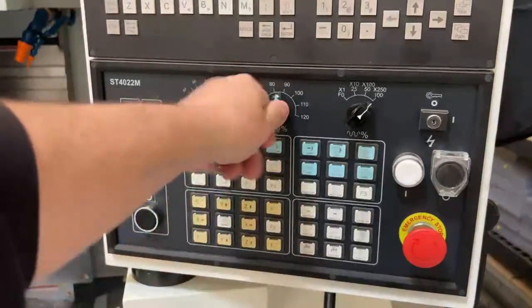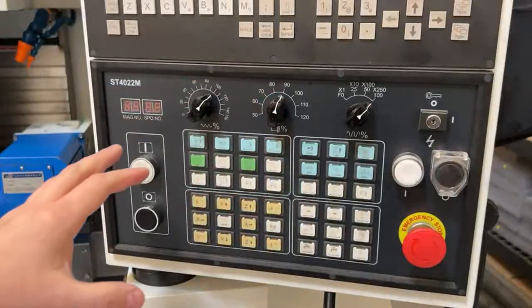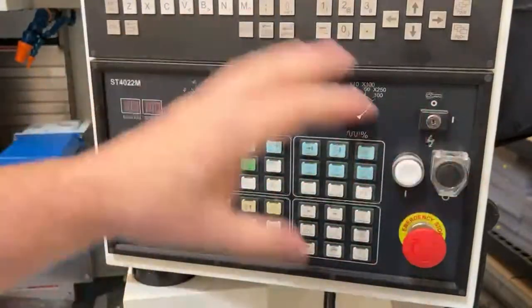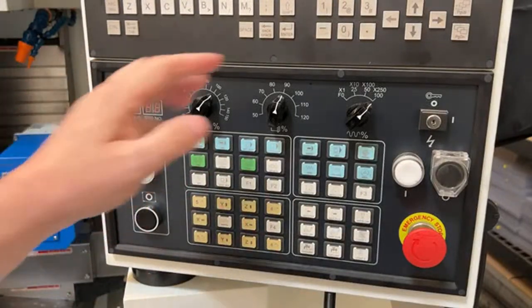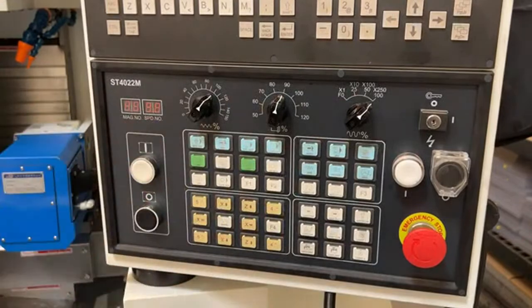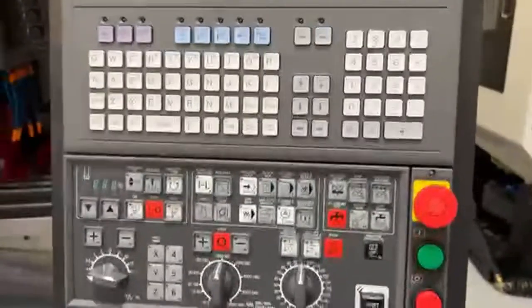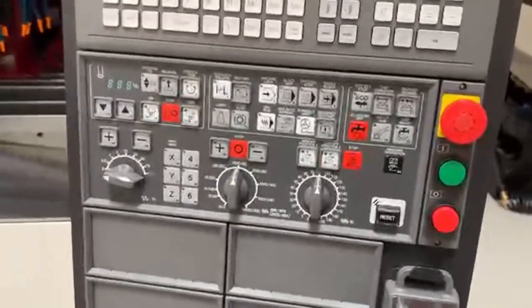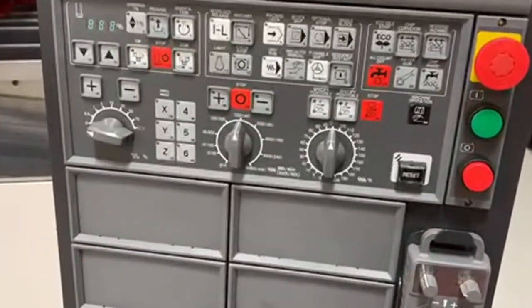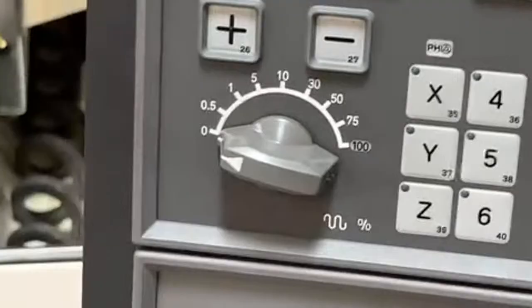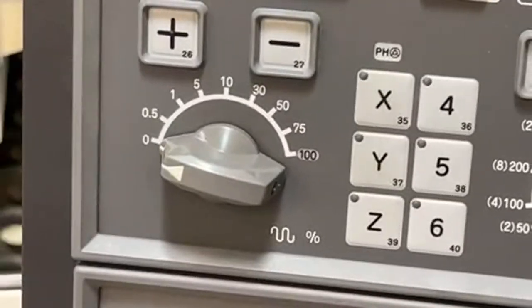But I do really love the knobs. I wasn't used to the knobs and the kinematic controls, but I love it now. I love the MPG sim. You guys have already seen all that, so I won't bore you. But check this out. On this is something that I think is really, really cool. Just trying to get this camera zoomed. Check this out. You can turn the rapids down to 0.5%.